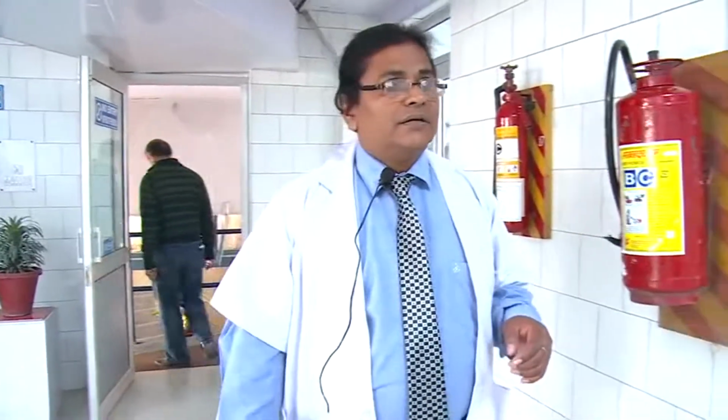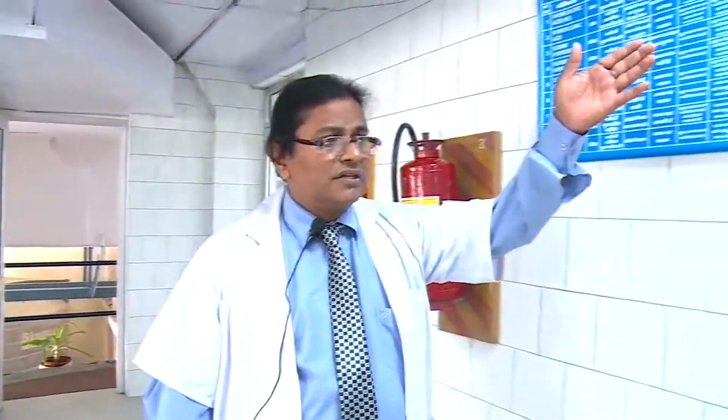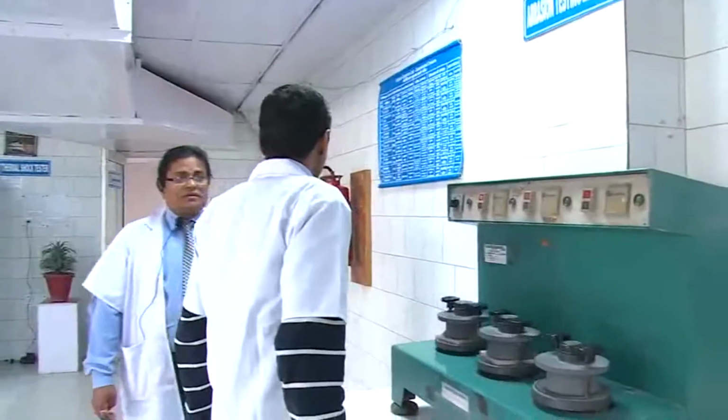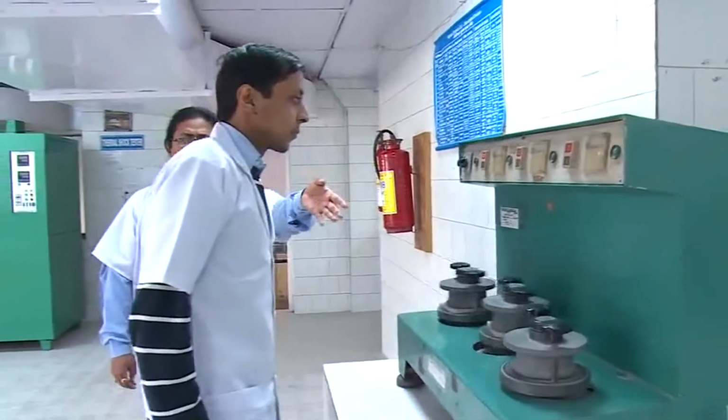Welcome to the R&D Center of Kajaria Ceramics Limited, Secunderabad plant. Our R&D is equipped with various latest technologically advanced equipment installed to carry out different R&D activities. Let us have a close look at these various equipment installed at our R&D center. This is the abrasion testing machine, and he is Mr. Shivam, and he will explain how it is operating.